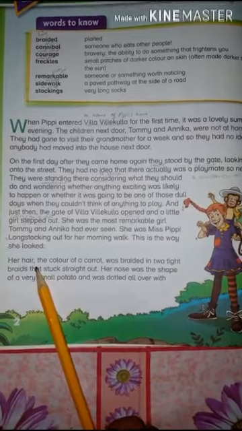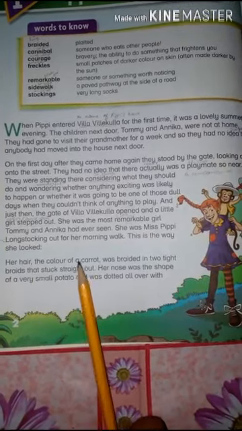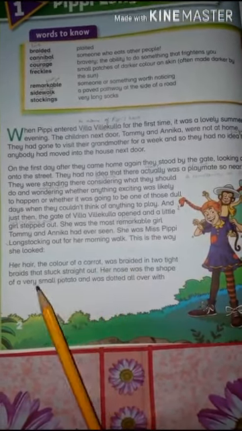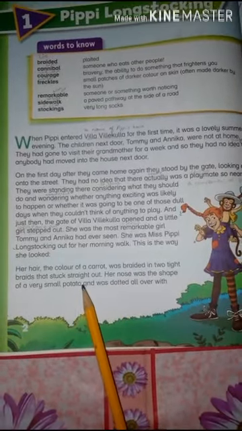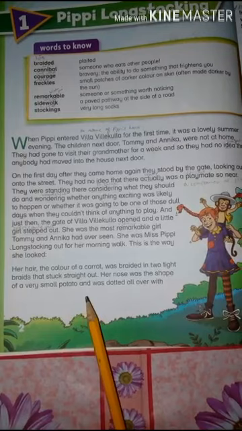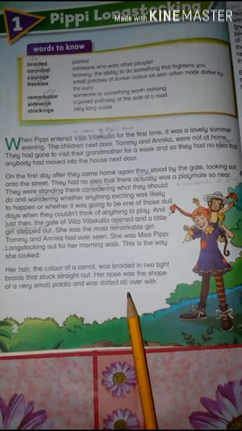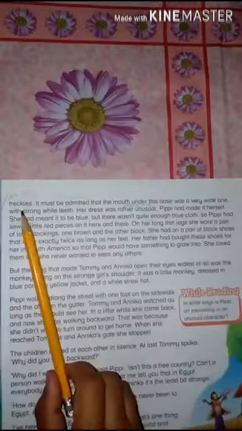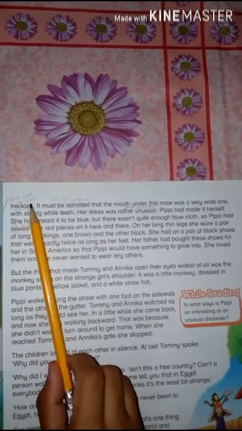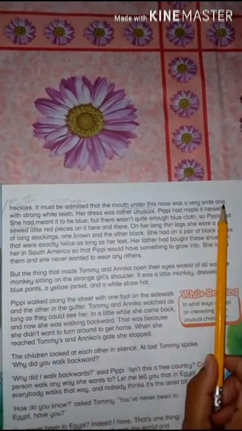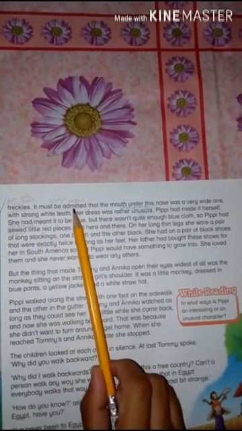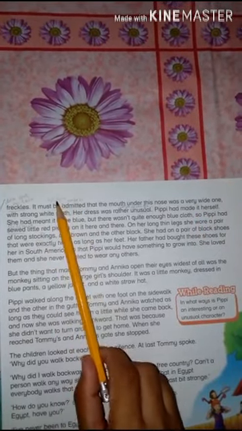Now let's start the next paragraph. Her hair, the color of a carrot, was braided into 2 tight braids that stuck straight out. Braided means to make braids in hair. Her nose was the shape of a very small potato and was dotted all over with freckles. Freckles, dark spots on skin. It must be admitted that the mouth under this nose was a very wide one with strong white teeth. Admitted means confess.